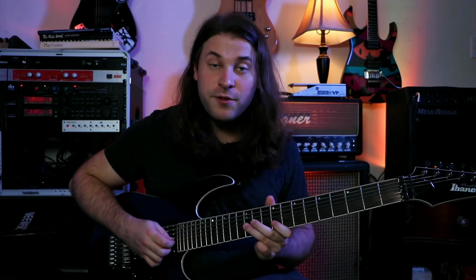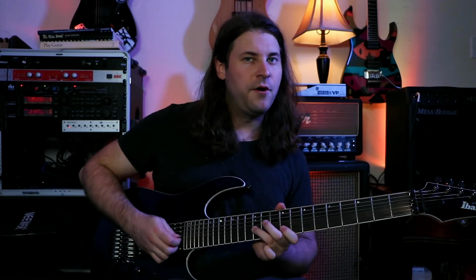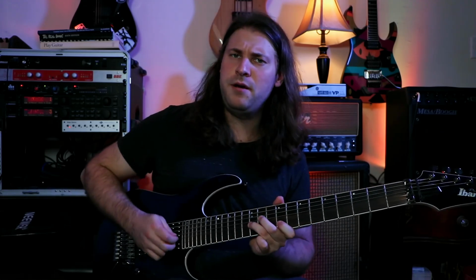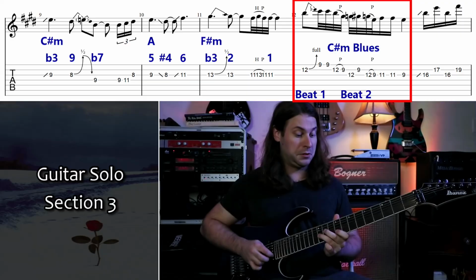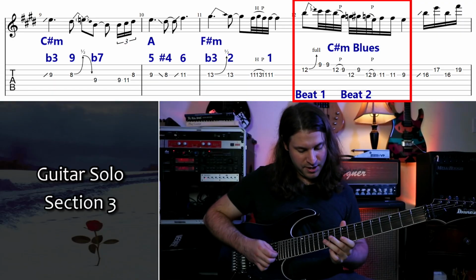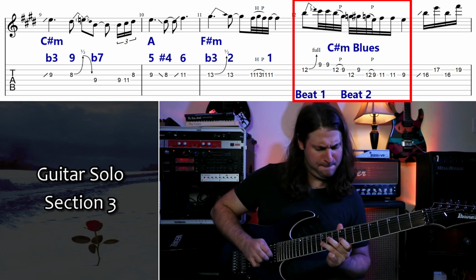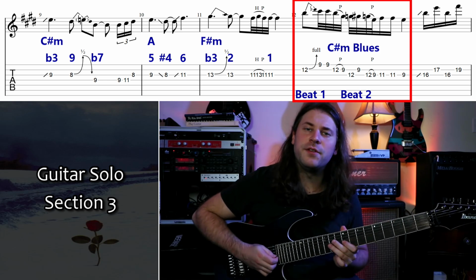So we're on the 12th fret of the G, that's the blue note. Very bluesy when you play it like that. Jingle bells, I don't know what I'm doing. We'll go like this. Okay, so you got 12, 9, and then pulling off to the 9th fret like that.